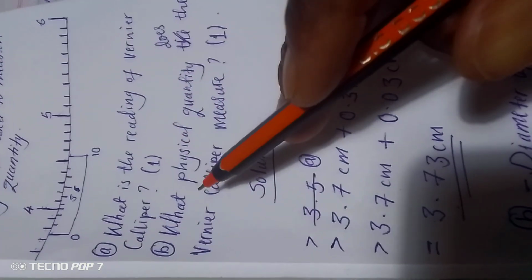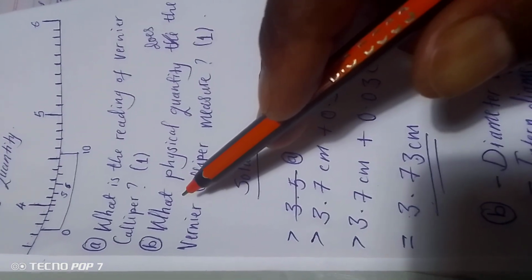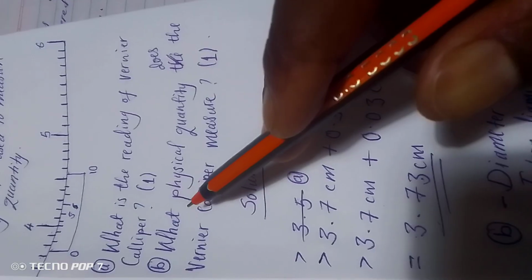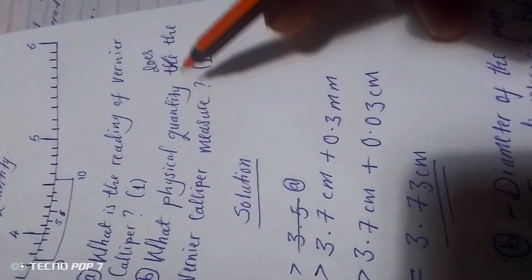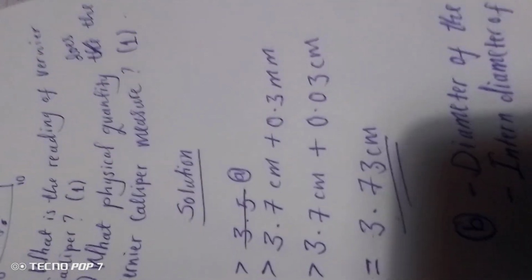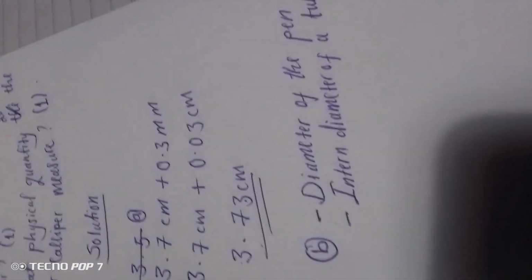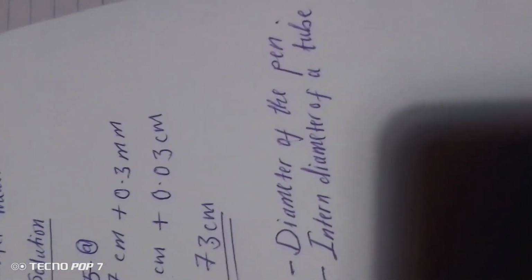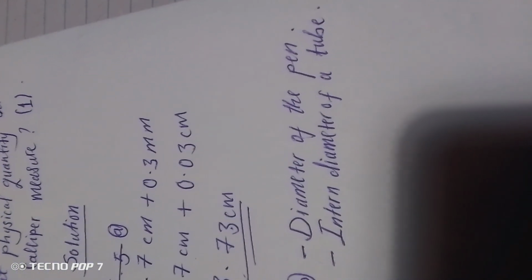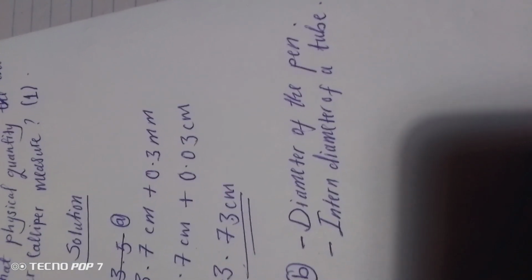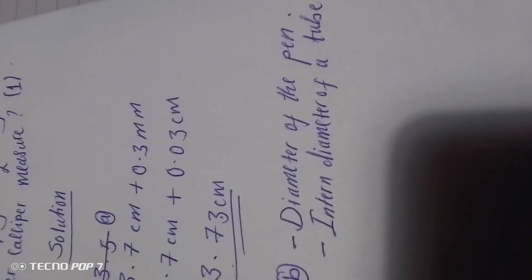Good. Let's see question B. What physical quantity does the vernier caliper measure? Physical quantity, you can remember the time we started doing physics, we looked at this. So we can use a vernier caliper to measure the diameter of a pen.